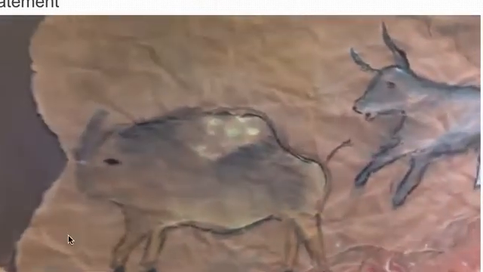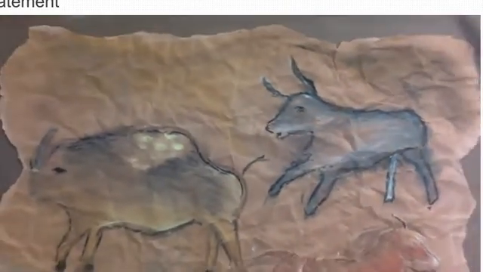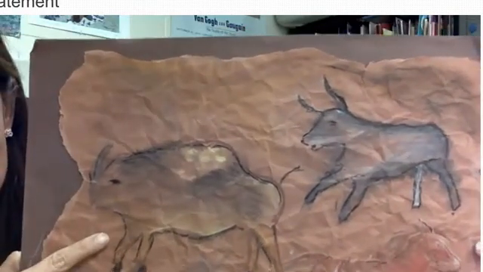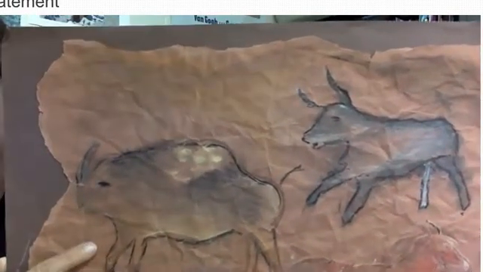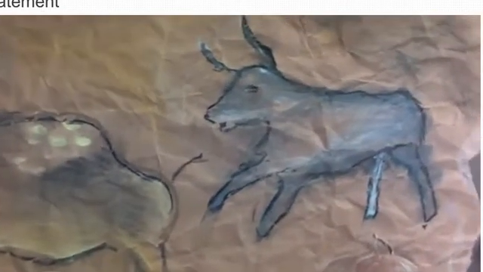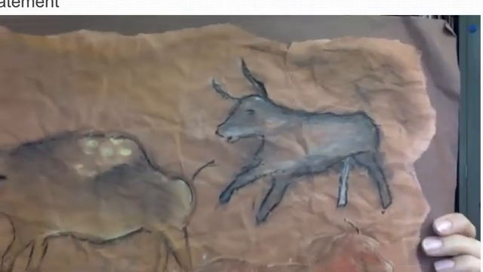Here is my cave art. I call it Animals of Long Ago. I made it using pencil, paper, and chalk. I got my ideas from looking at pictures of animals on ancient cave walls, like Lascaux.